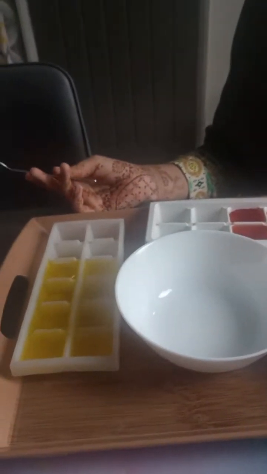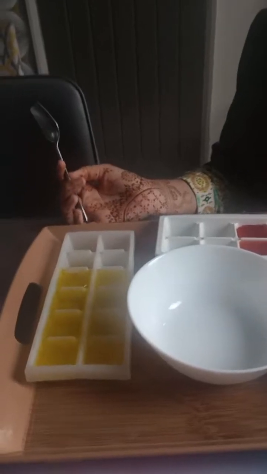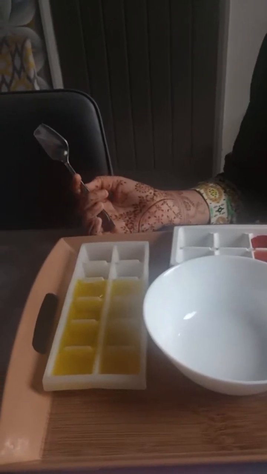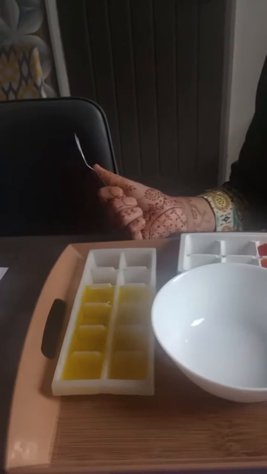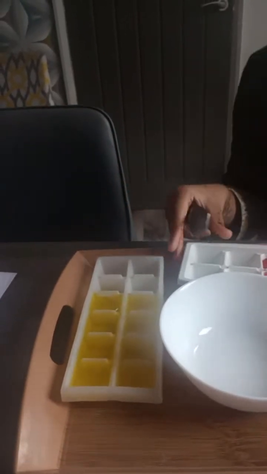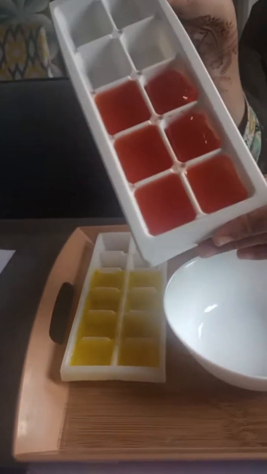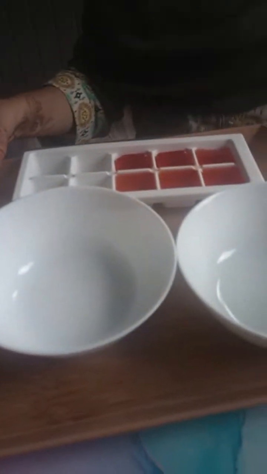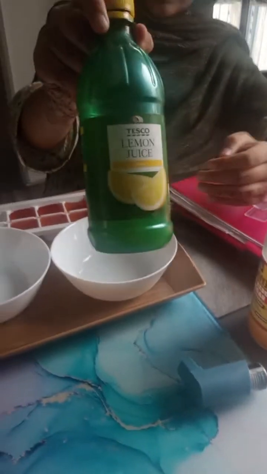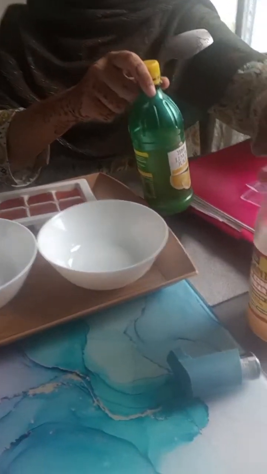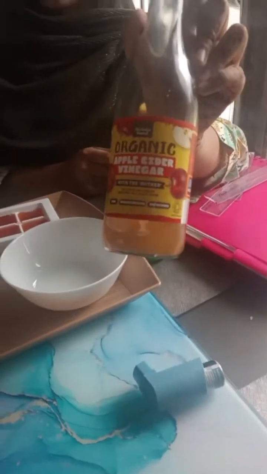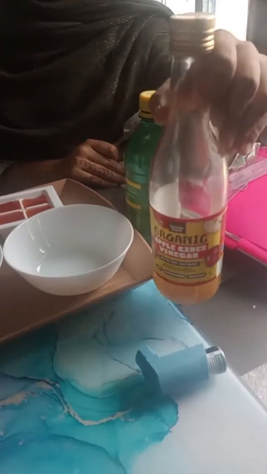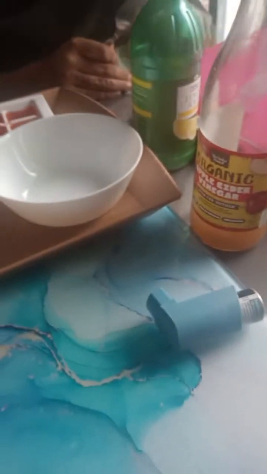So it's the introduction: the jelly diffusion experiment. Have you ever wondered how substances move in and out of cells? Well, this colourful experiment gives us a tasty way to find out. In this diffusion experiment we'll use jelly cubes. So here are our jelly cubes, and then we're also going to use lemon. There you go, there's lemon, and there's also vinegar. We are going to use the organic apple cider vinegar. So that's what we'll be using.